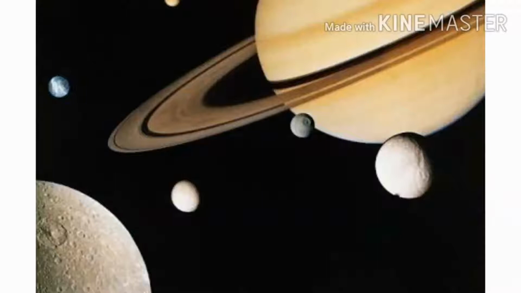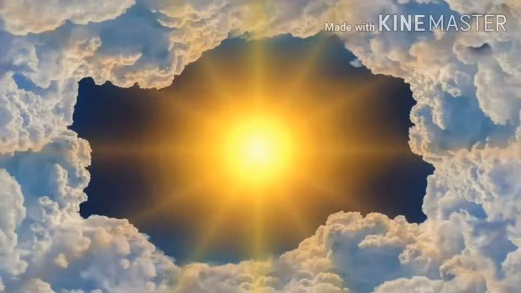And what is a satellite? A satellite is also an object that revolves around the planets. Sunlight gives us what? Yes, it gives us heat and also light.